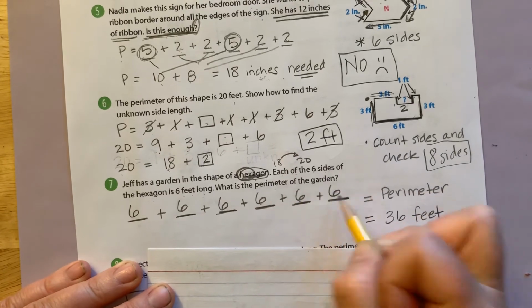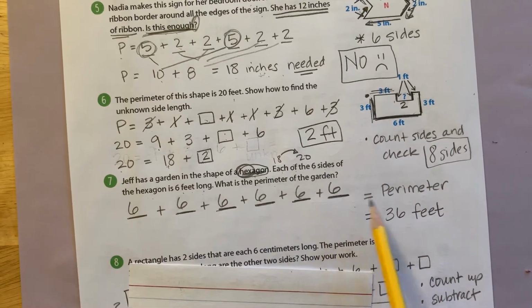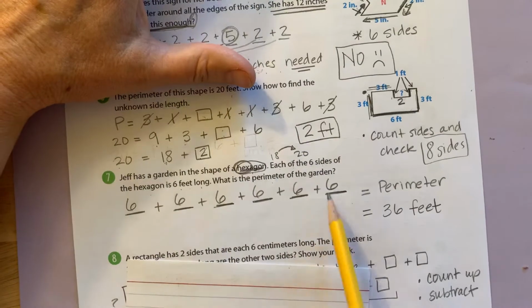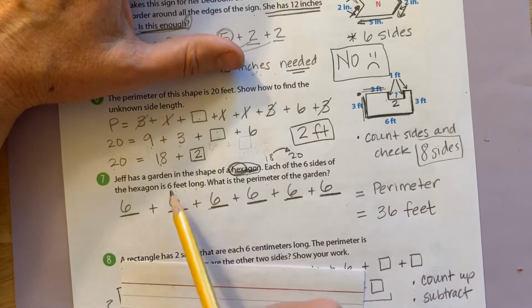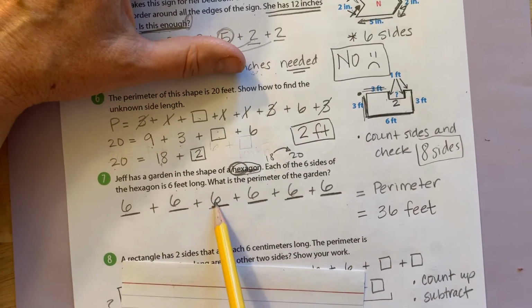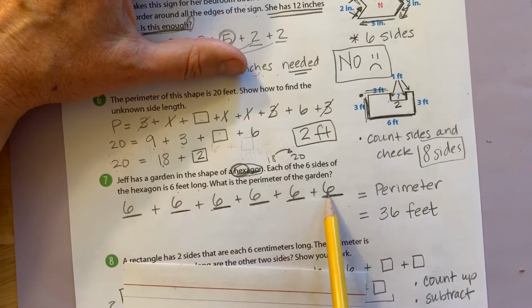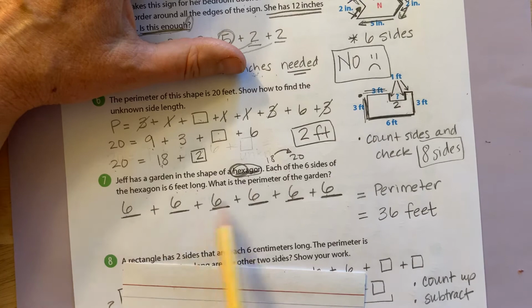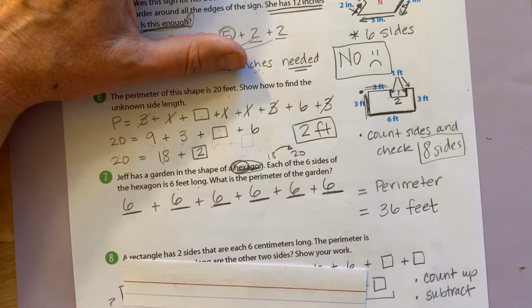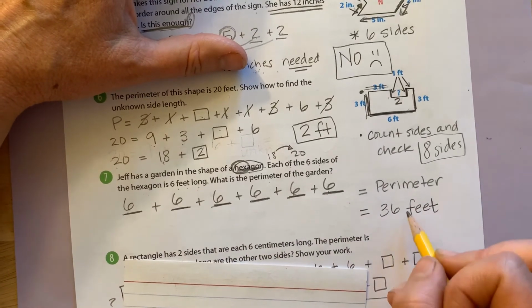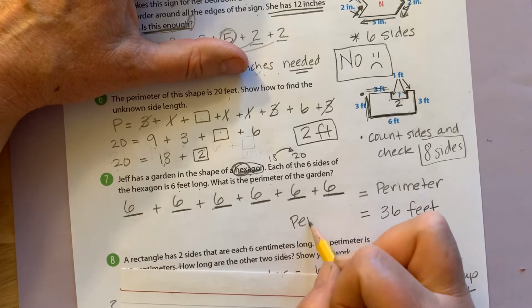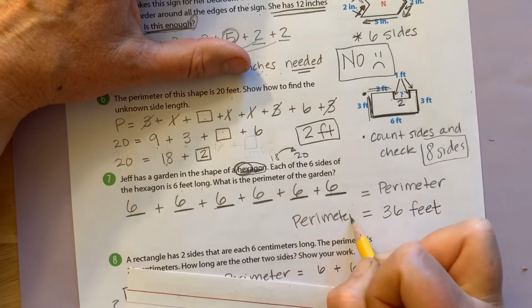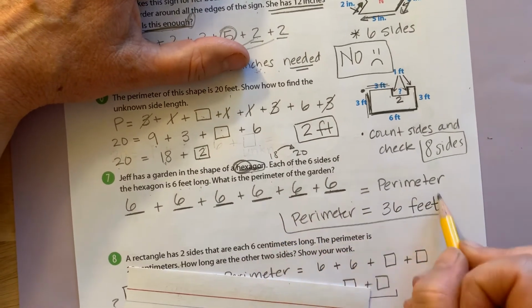Each side is 6. So let's see, how can we put all those together? I can skip count 6, 12, 18, 24, 30, 36. We also have 6 groups of 6, right? So we have our perimeter is equal to 36 feet.